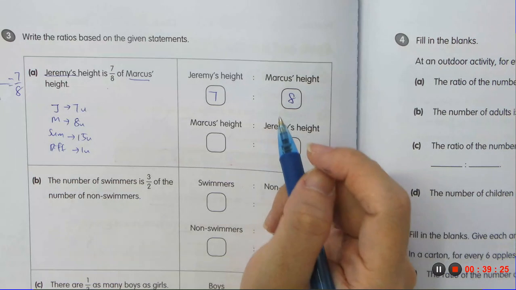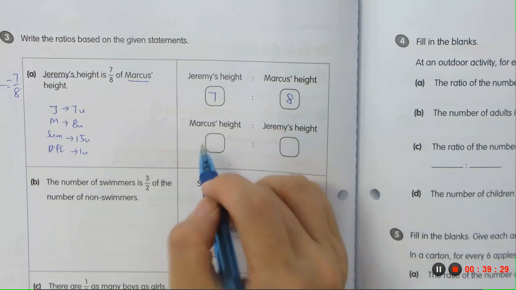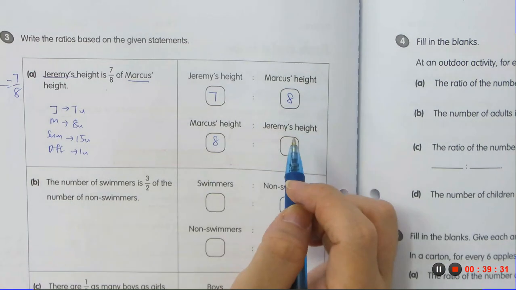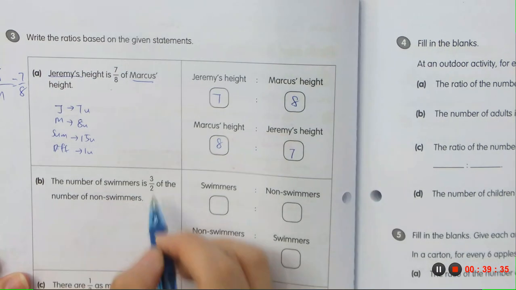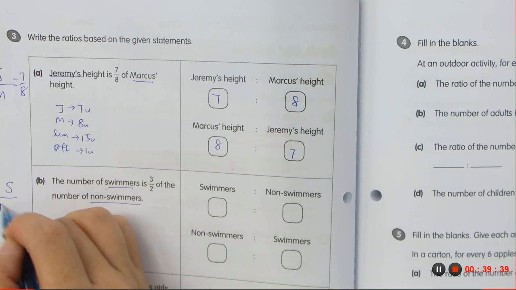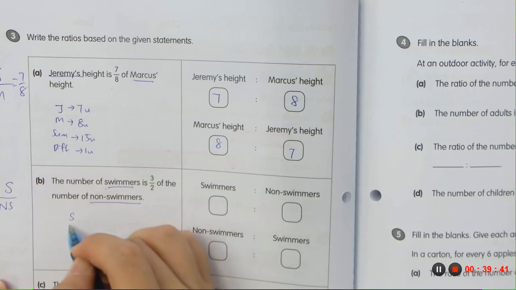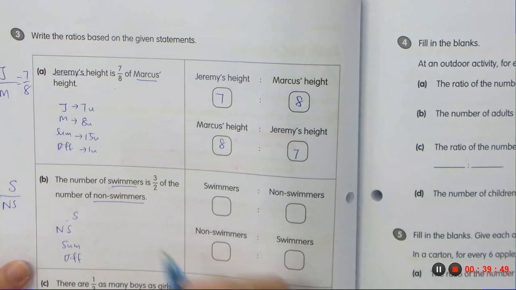Yes, 7:8. And then Marcus to Jeremy? 8:7. Thank you. Okay. Swimmer to non-swimmer. Sum and difference.